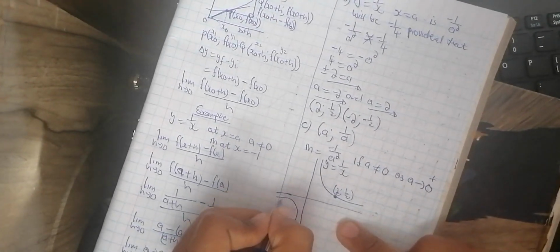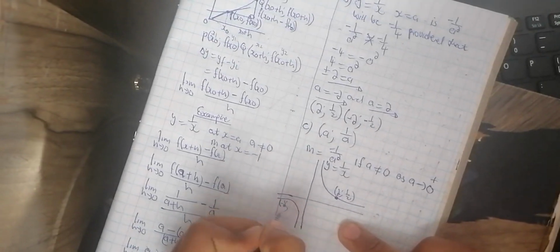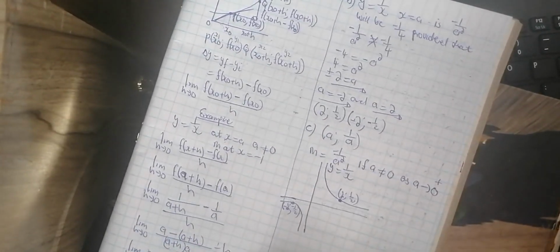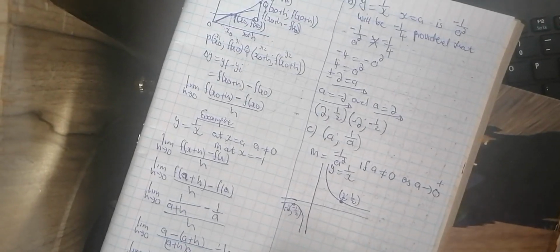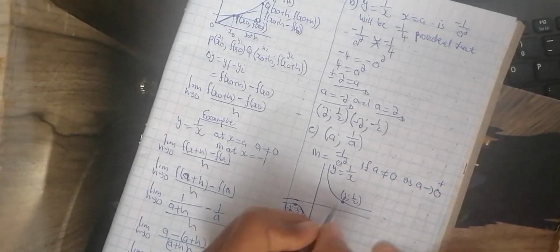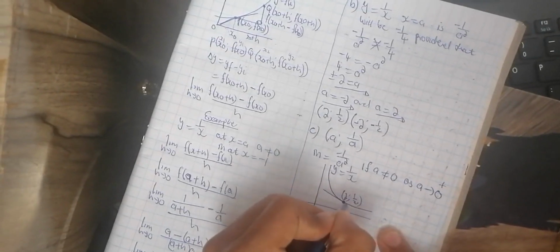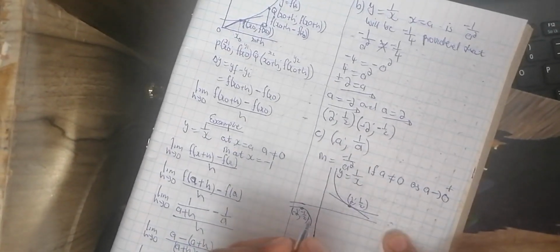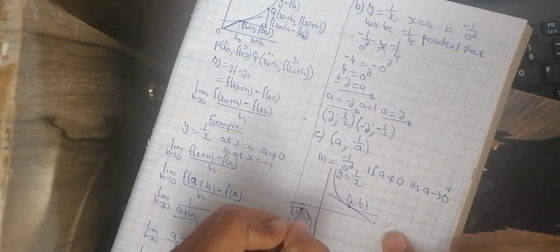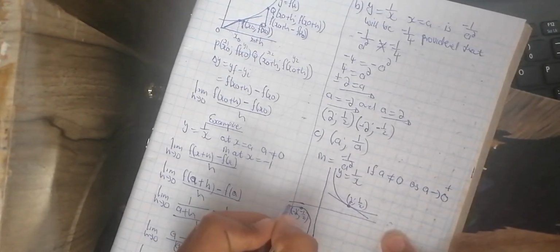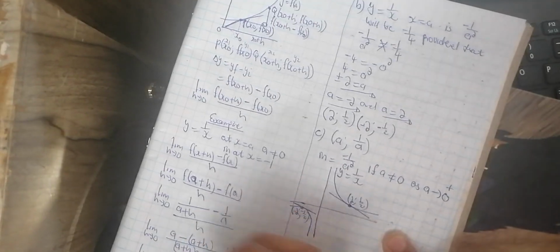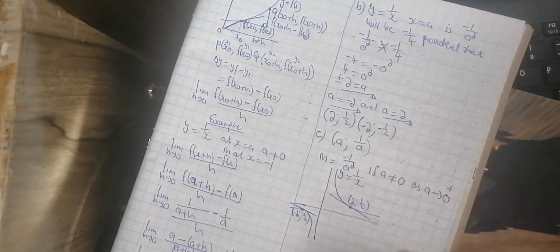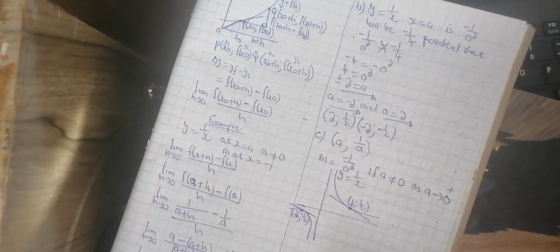And if this is minus 2, it has a corresponding y value of minus 1/2. And remember that the gradient here, the slope, is minus 1/2, and the slope here is also equal to minus 1/2.